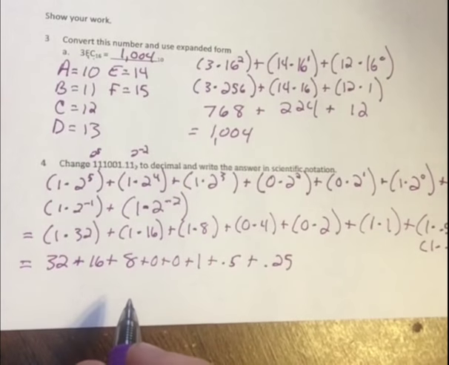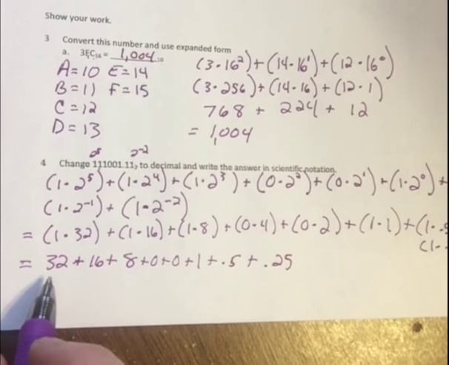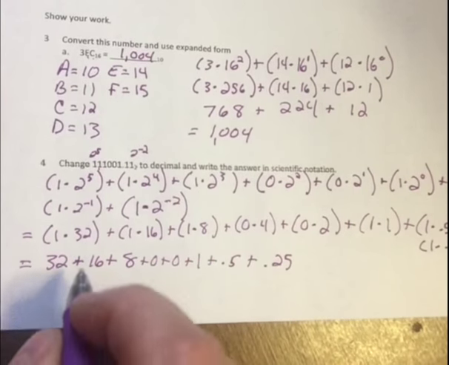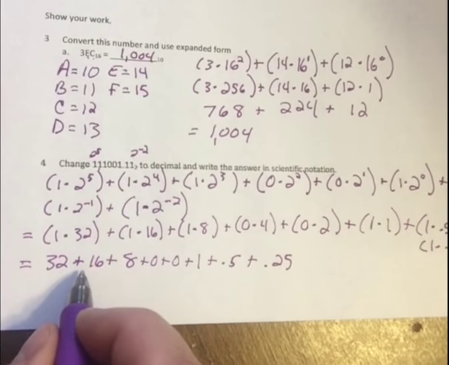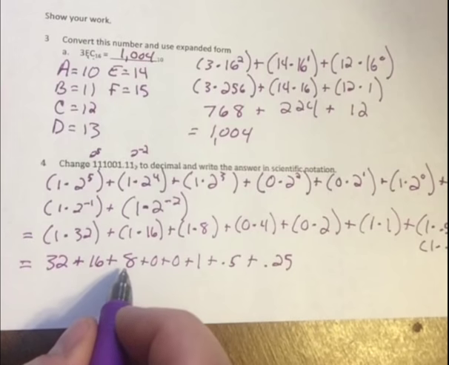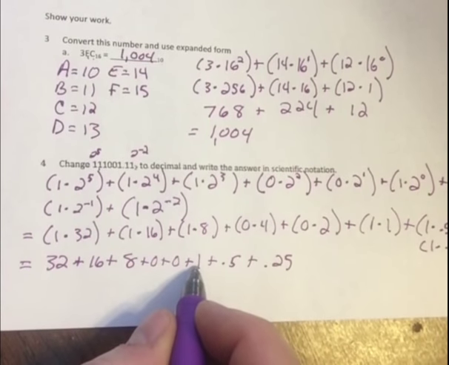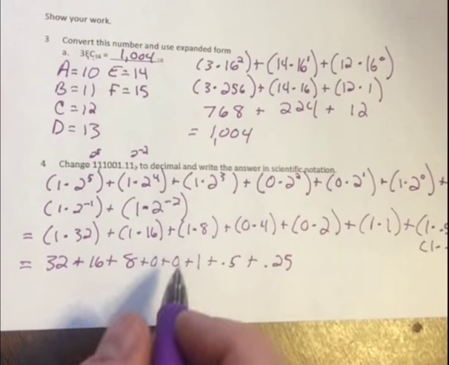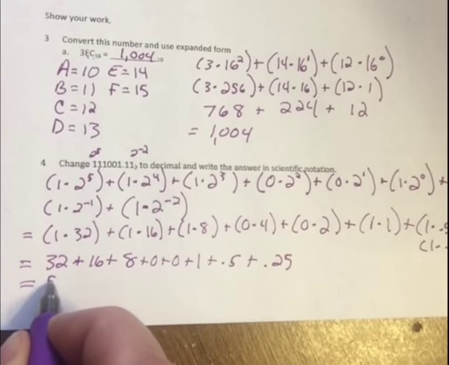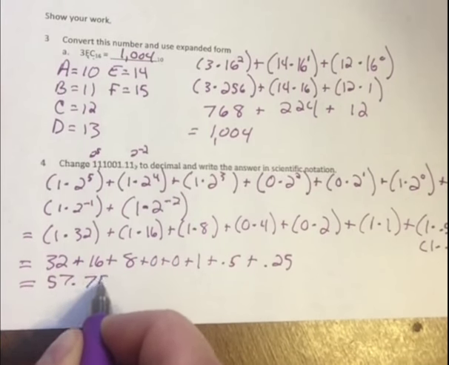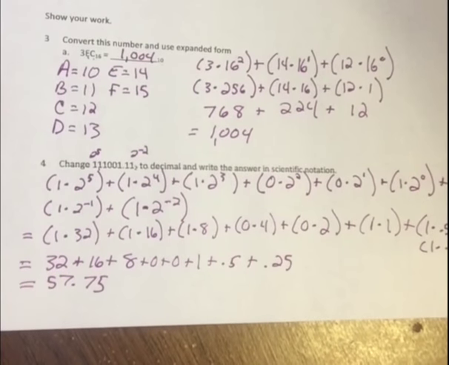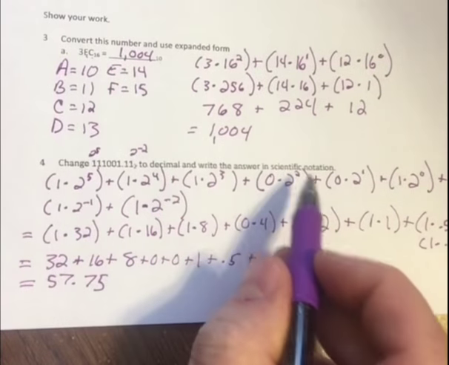So if we add all these together, 32 and 16 is 48. 48 and 8 is 56. Plus 1 is 57. Then add these two, 0.75. So equals 57.75. And I need to turn that into scientific notation as my last step.